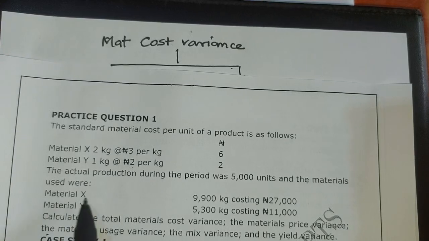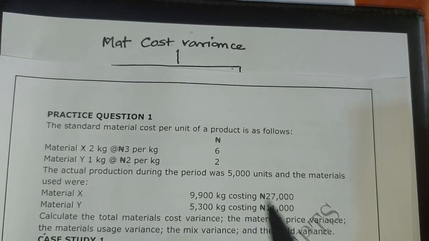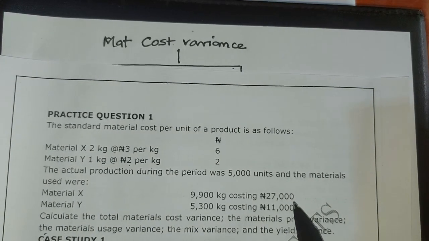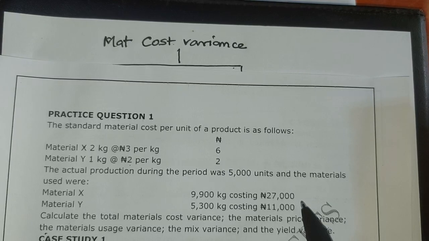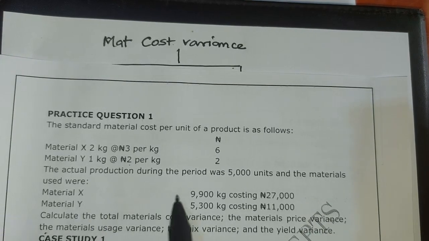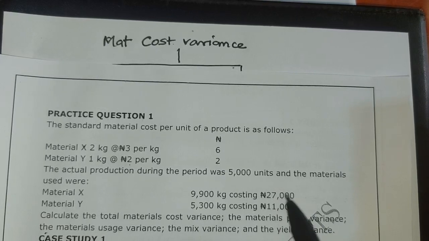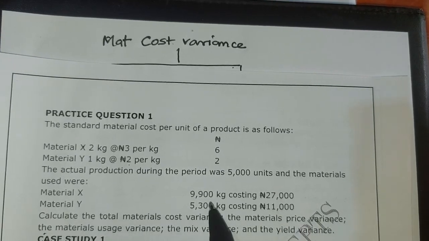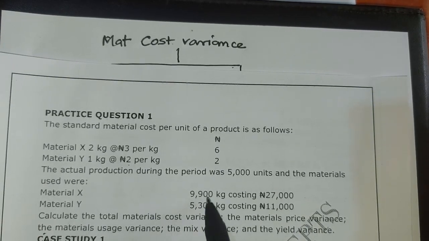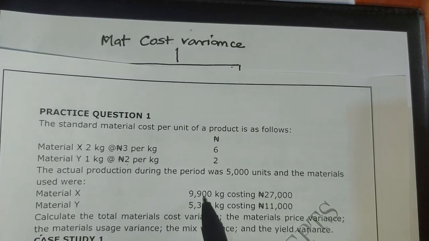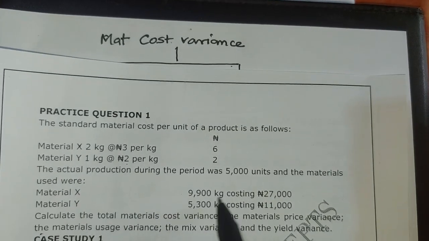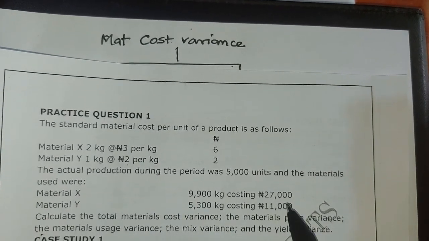Then the actual price of these materials is given in total. So to get the price per unit, you divide the total material price by the quantity that was purchased.